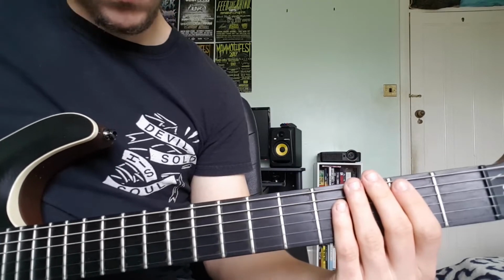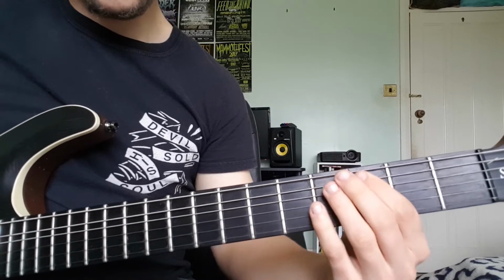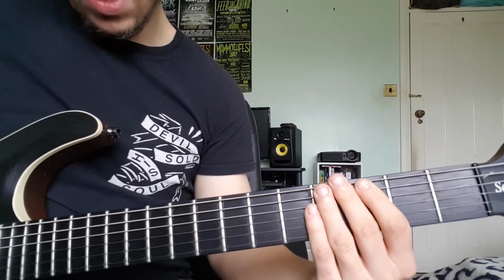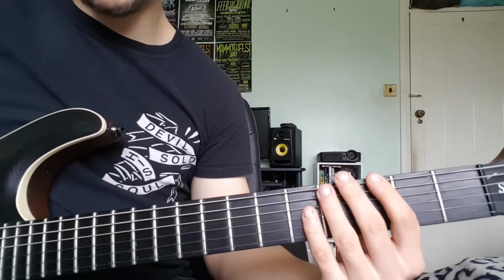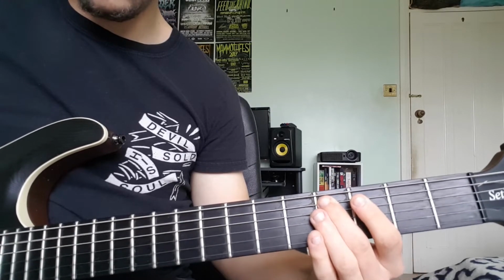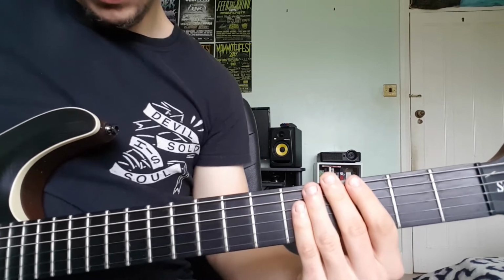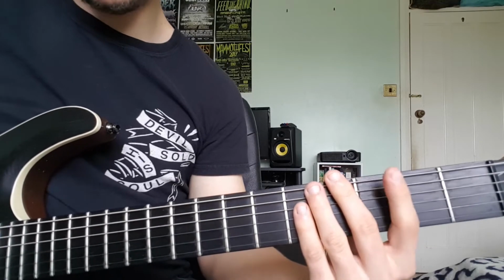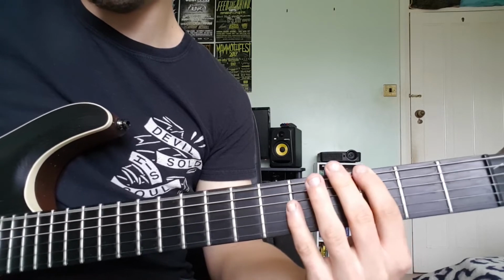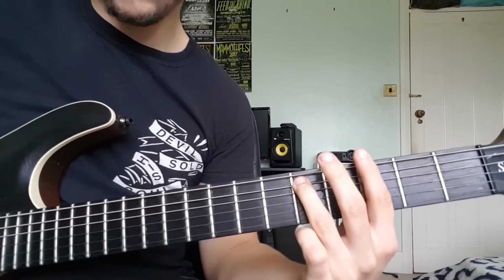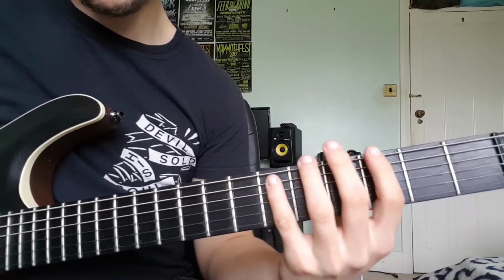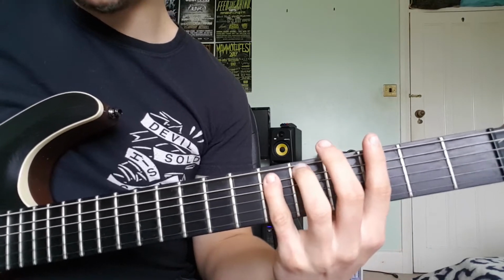Then a perfect fourth would be the same fret but 1 string higher. A tritone would be 1 string higher and a fret higher. A perfect fifth would be 2 frets higher and 1 string higher. A minor sixth would be 3 frets higher on the next string.